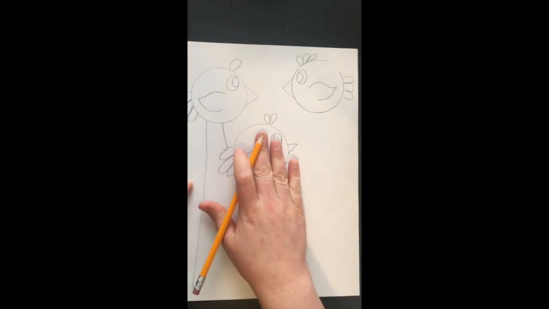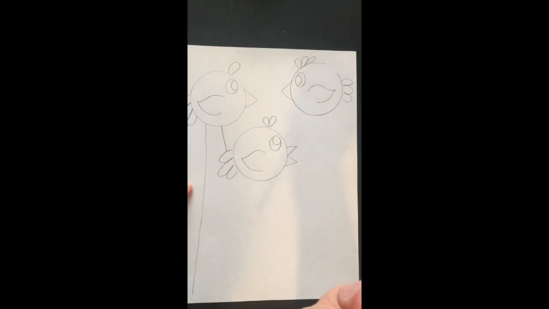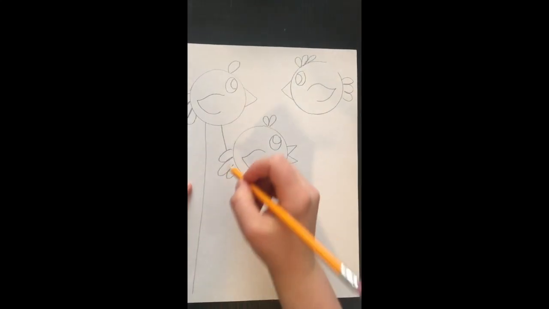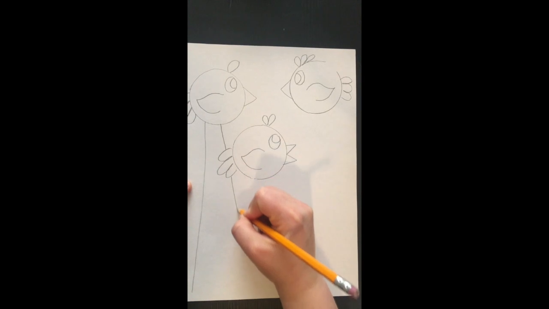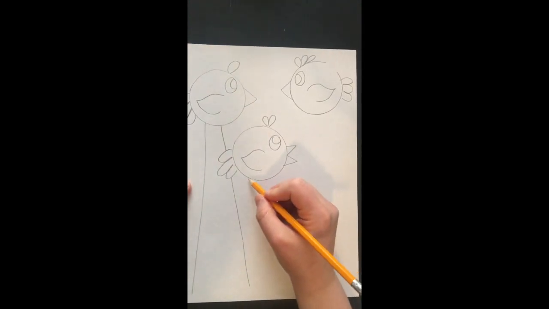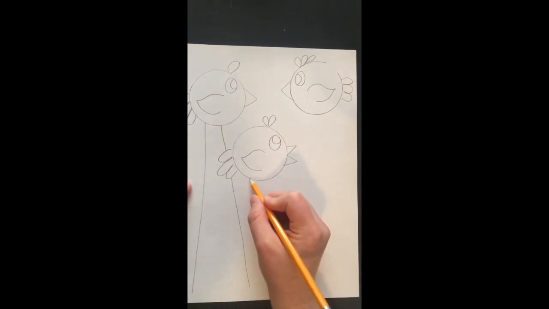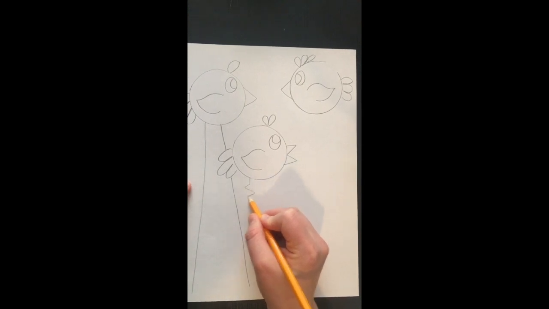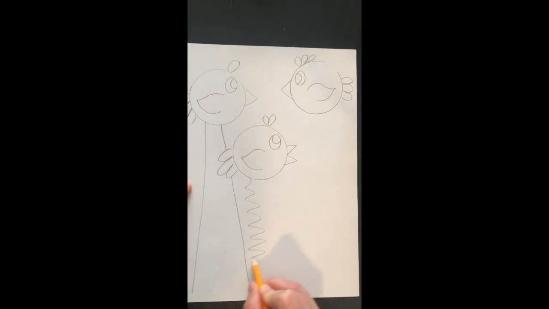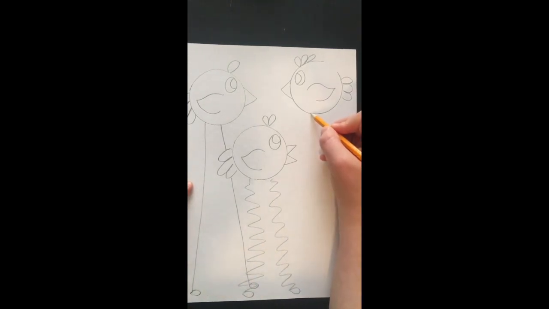And remember, if you drew something closer to the front, it should be overlapping. So this bird should be in front of these legs. I think this bird is going to have zigzag legs. You could add some feet if you want. And then I think this one's gonna have wavy legs.